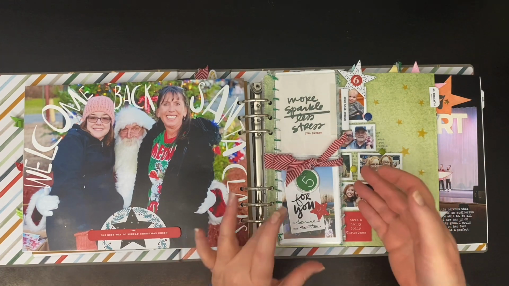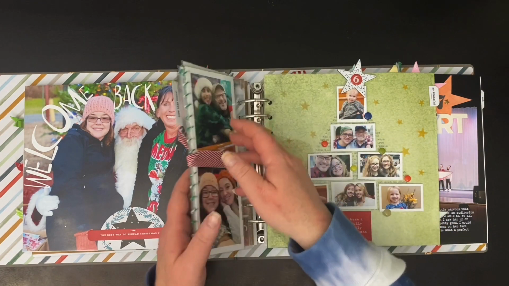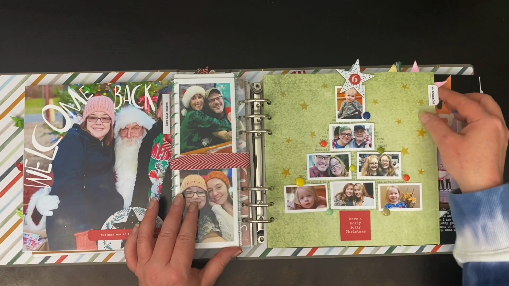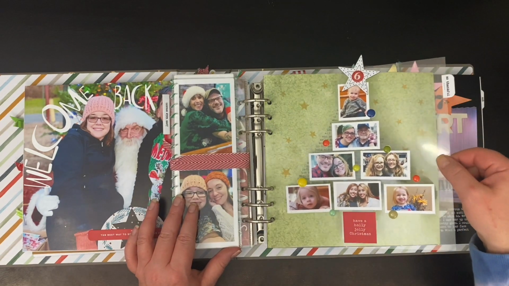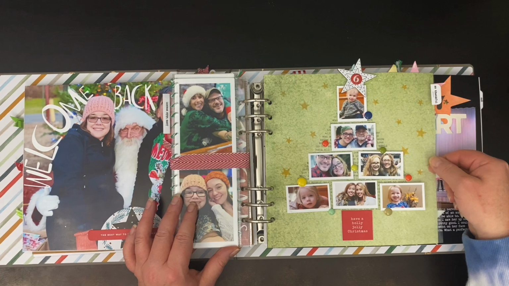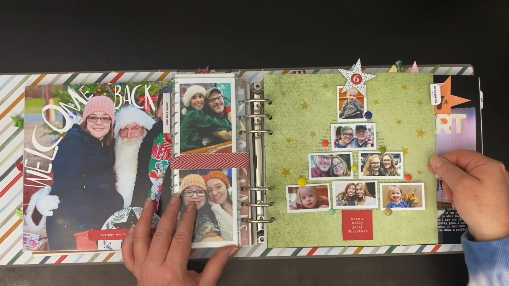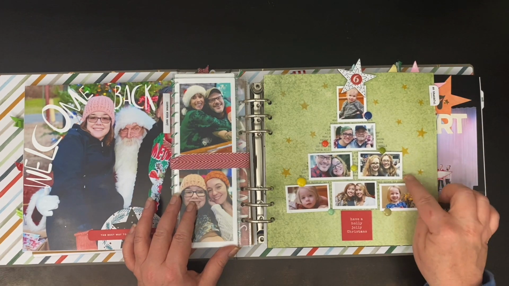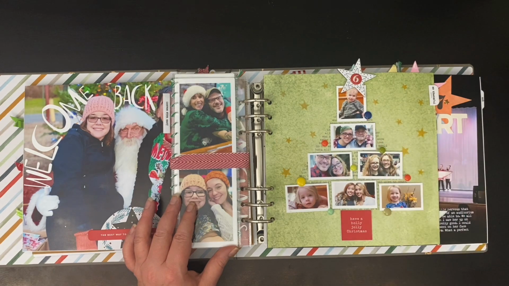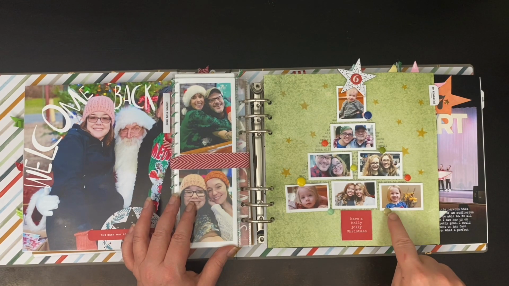When you flip that over, I have a transparency where I created a Christmas tree shape with photos of all of my family members. I added some of these wonderful enamel dots that I've had in my stash for so long. It was wonderful to use those. Some of them were still sticky, believe it or not, and they are probably 10 years old.